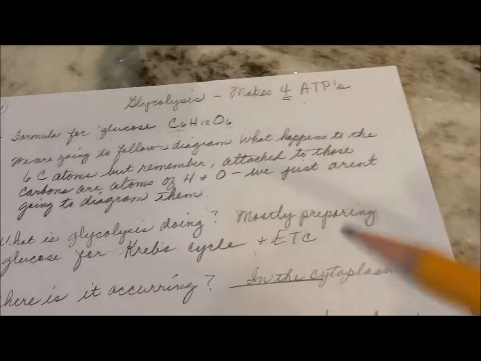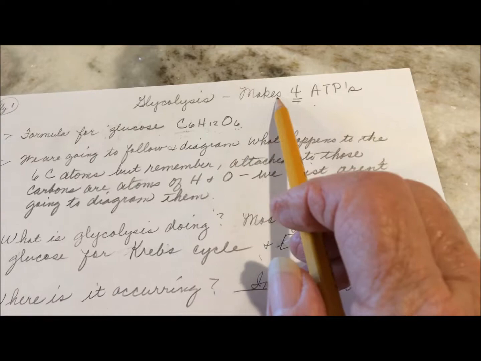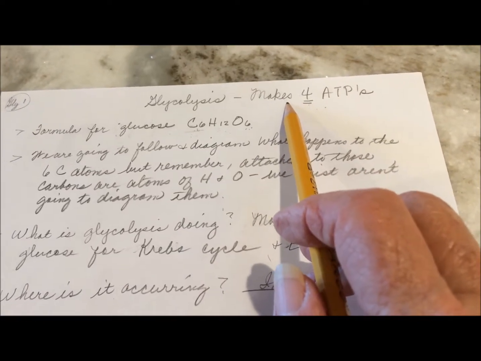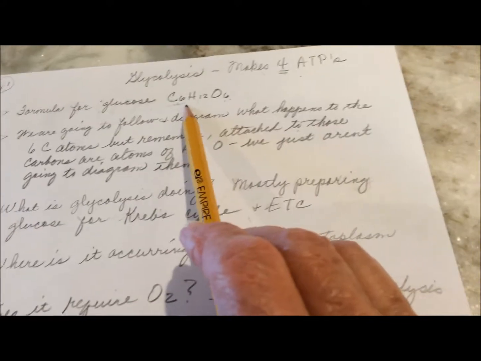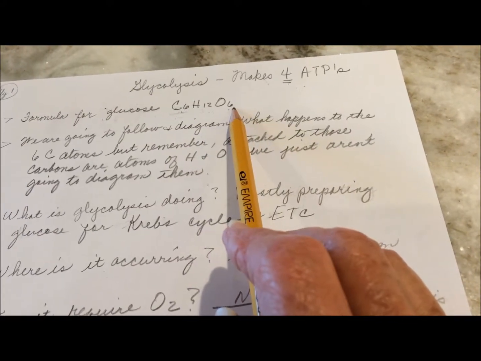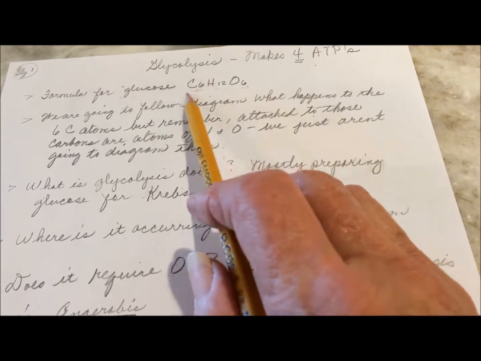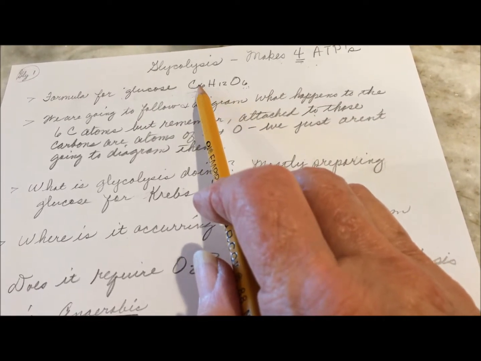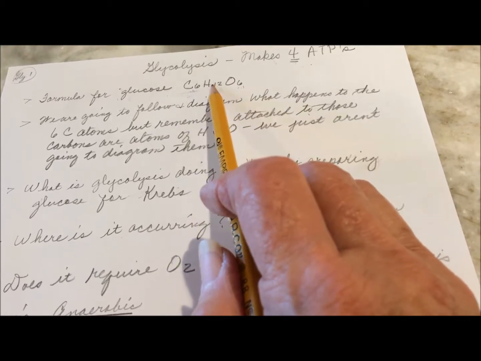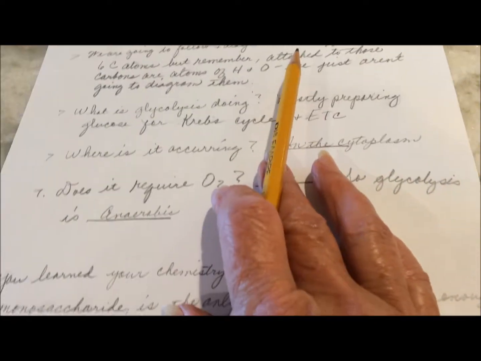Class, we're going to continue our discussion of respiration by going through the steps of glycolysis, which remember is going to make 4 ATPs. Now the formula for glucose is C6H12O6. We're going to follow what happens in our diagrams to these 6 carbon atoms. But you need to remember that attached to those carbon atoms are also these hydrogens and oxygens. We're just not going to draw them in.